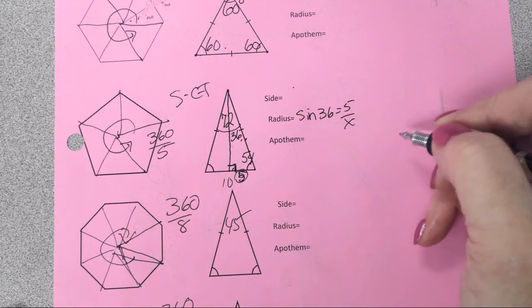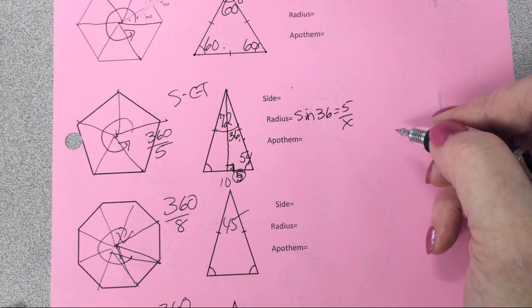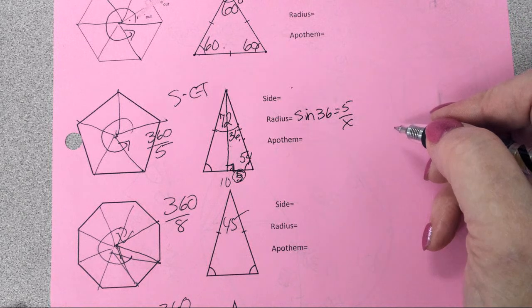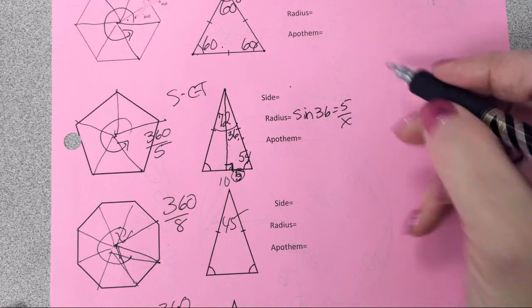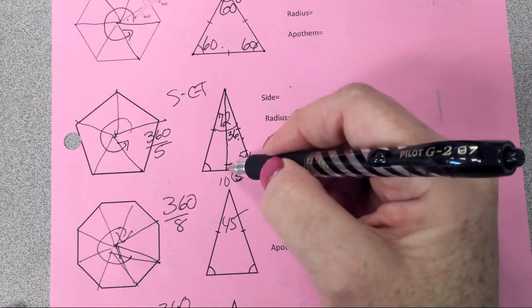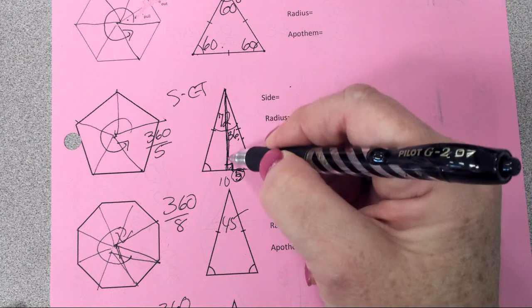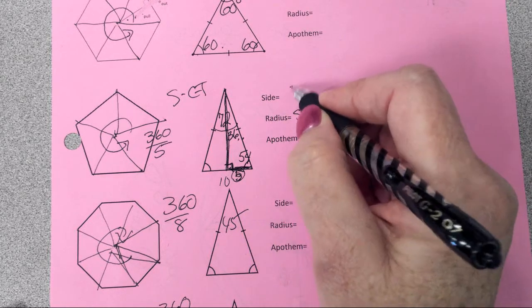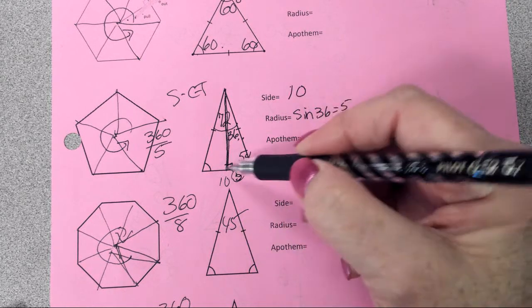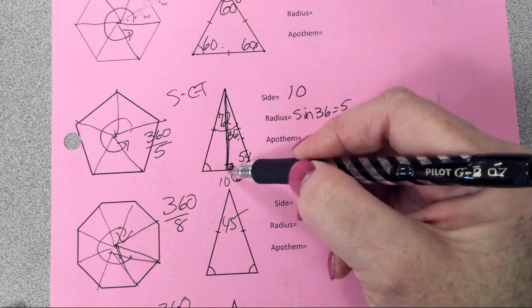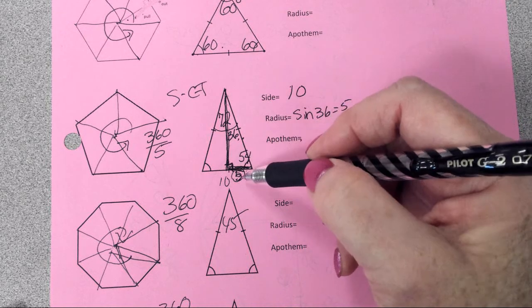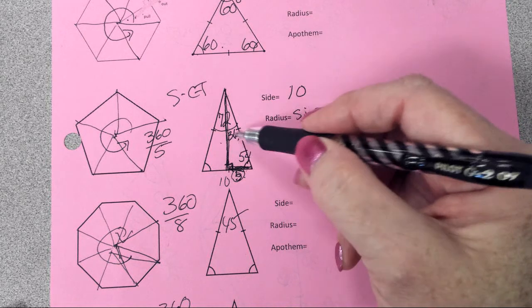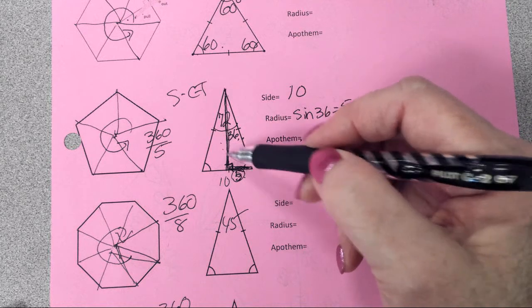There's another yuck, because we didn't like x in the denominator. It's a little trickier on the calculator with that one. If we wanted the apothem, this line down the center, so we know this is 5, and actually a side is 10. We know this is 5, and we want this line. What sine, cosine, tangent ratio would we need for that?